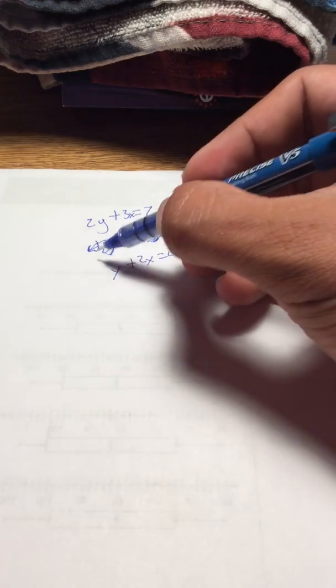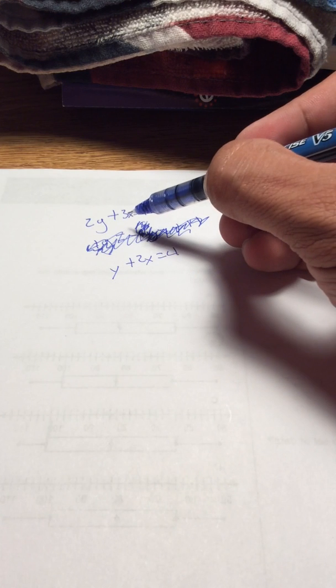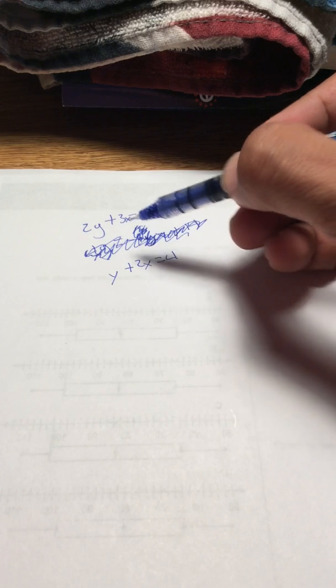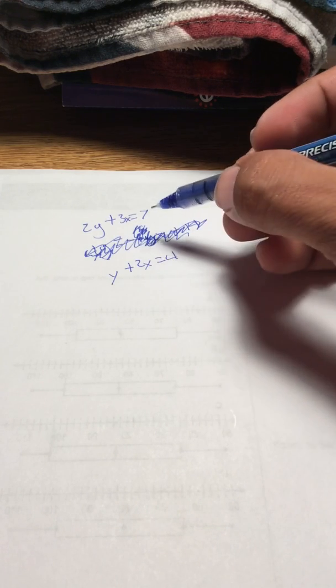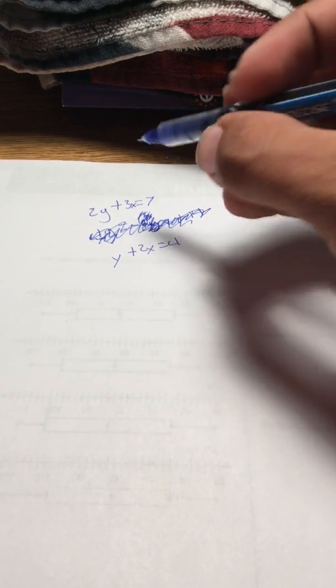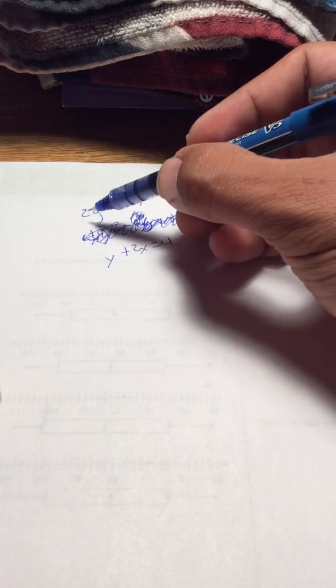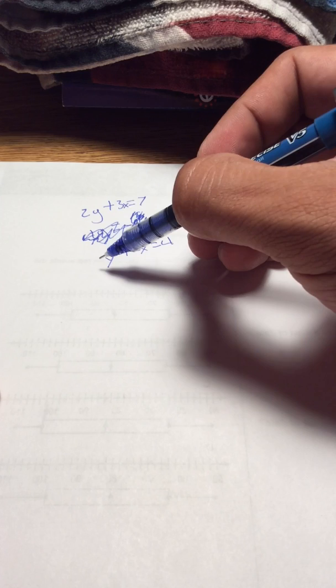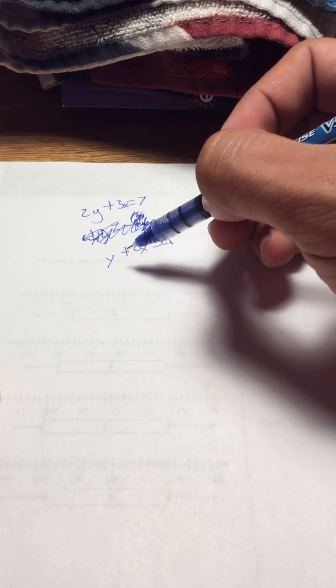Okay? Now, they're already right on top of each other. The y is on top of the y, the x is on top of the x, and the numbers are on top of the numbers. This is perfect. Perfect setup. Now, the problem is that I need to change these numbers. Why? Because I need the y's to be the same number, but different signs. Or I need the x's to be the same number or different signs. Now, the easiest one to deal with is this one.